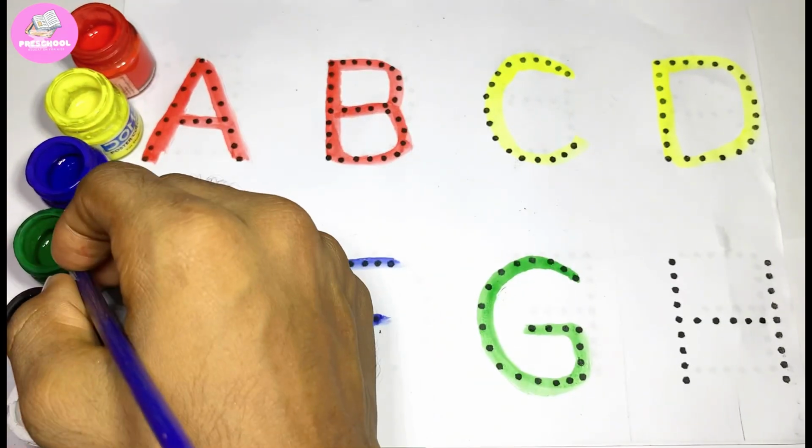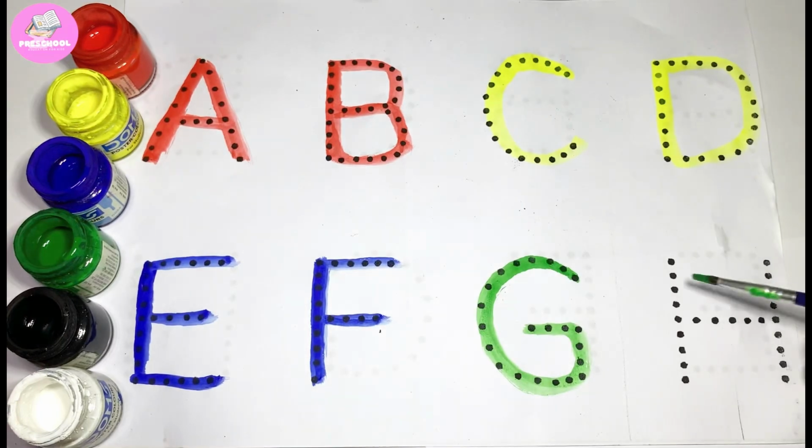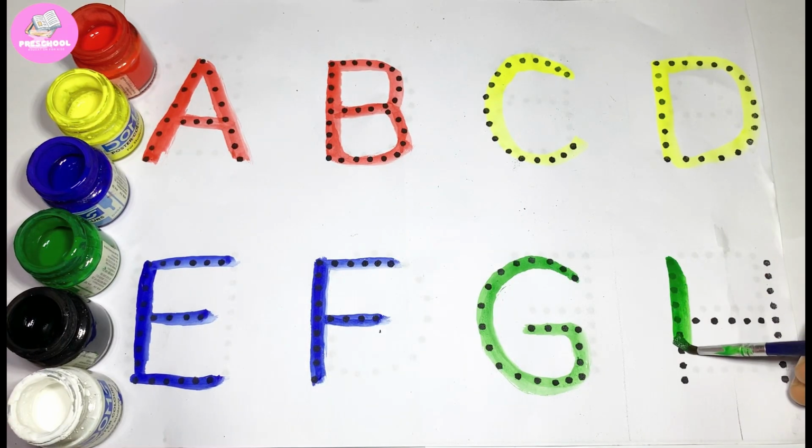Kids, again use green color and draw H. H for hand, H for helicopter, the alphabets of H.